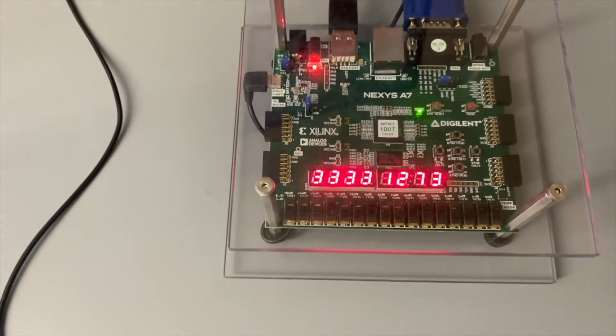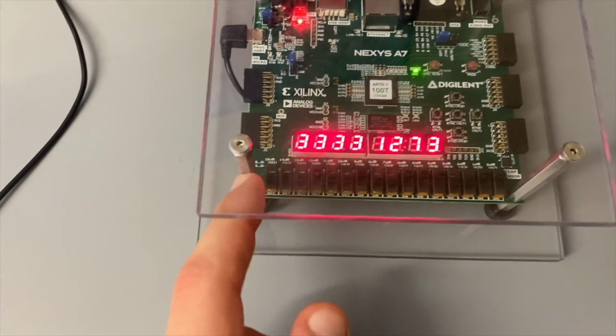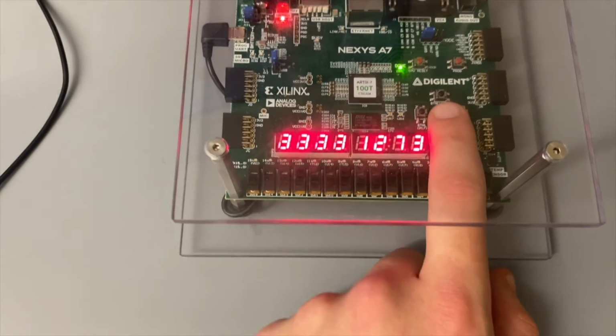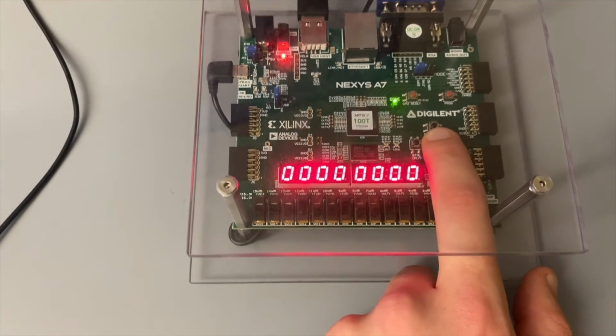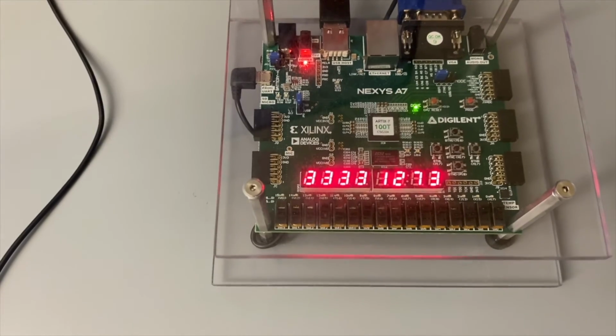We've also changed the output control. So it used to be controlled by a switch down here. Now it's controlled by a button. So when I press the button, it outputs whatever the result is of the ALU.